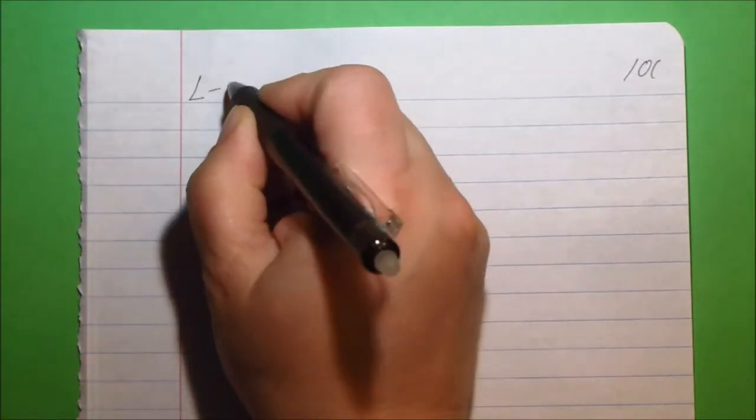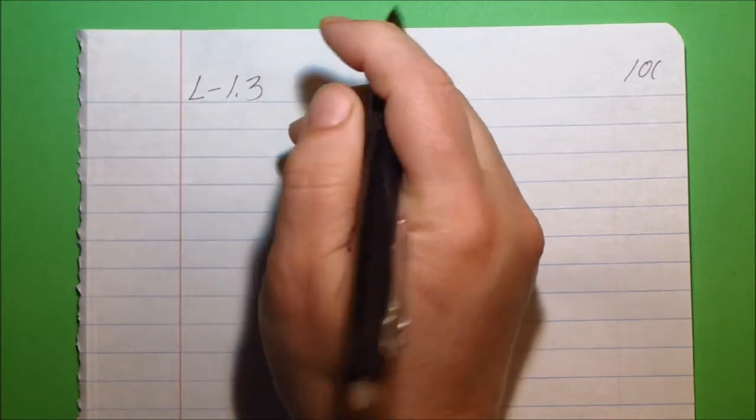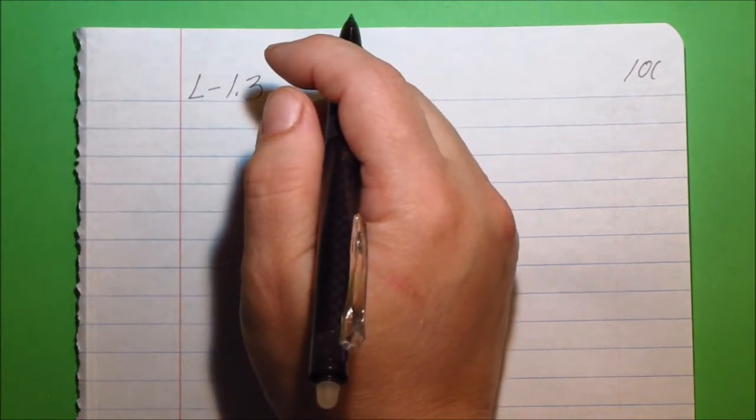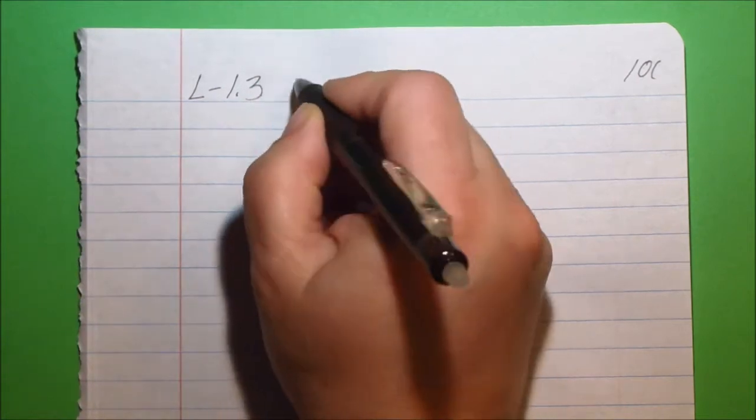This is lesson 1.3 out of the Rates, Ratios, and Statistics book. Lesson 1.3 in Mrs. Walker's class is on page 101. Lesson 1.3 is titled, oops, hold on, I didn't write it on my notes. Oh, Customary Conversions. Here we go.